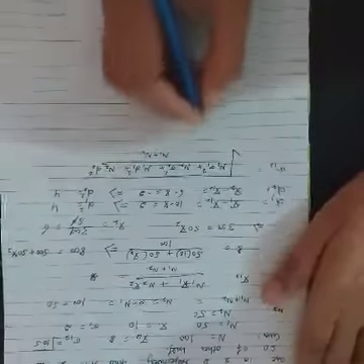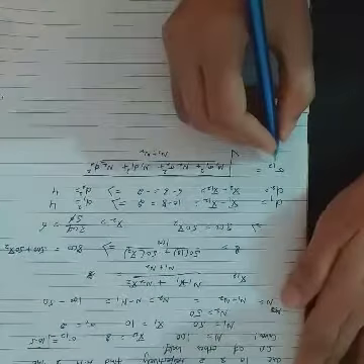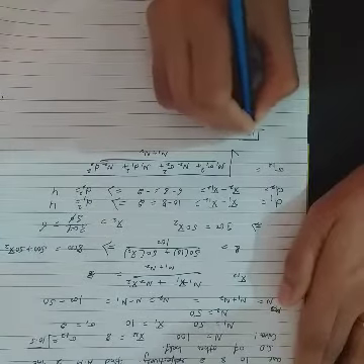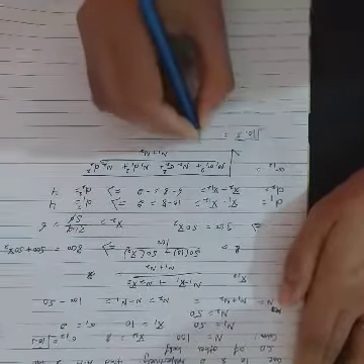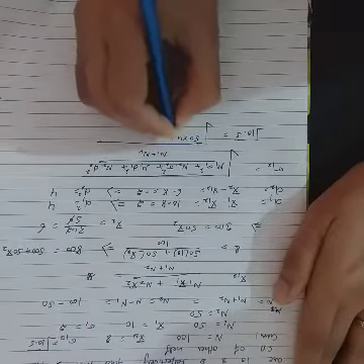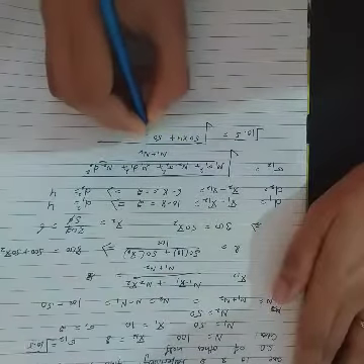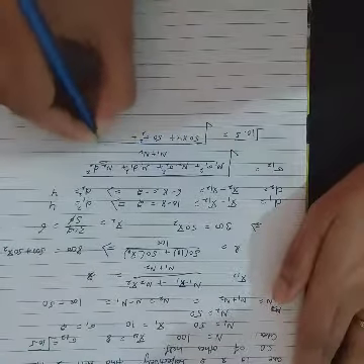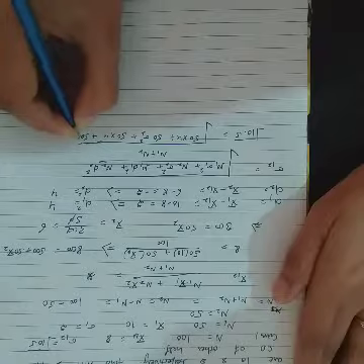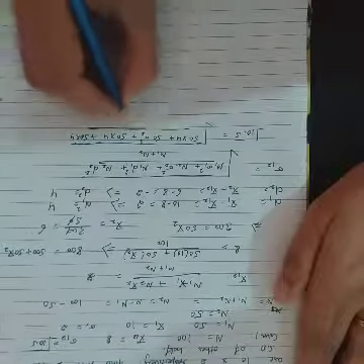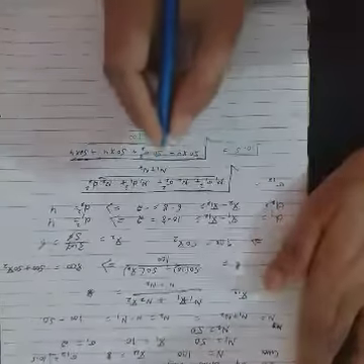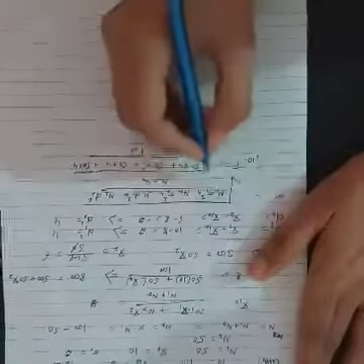Now substituting the values, the combined standard deviation is equal to under root 10.5 is equal to n1 is 50 multiply 4 plus 50 standard deviation 2 square, plus 50 multiply 4 plus 50 multiply 4, divided by 100, the sum of n1 and n2. Now squaring both sides.